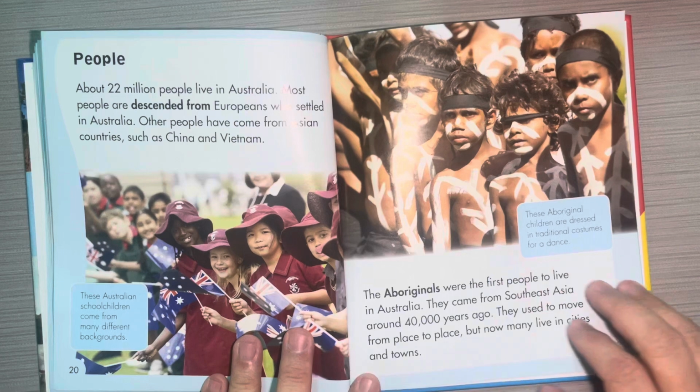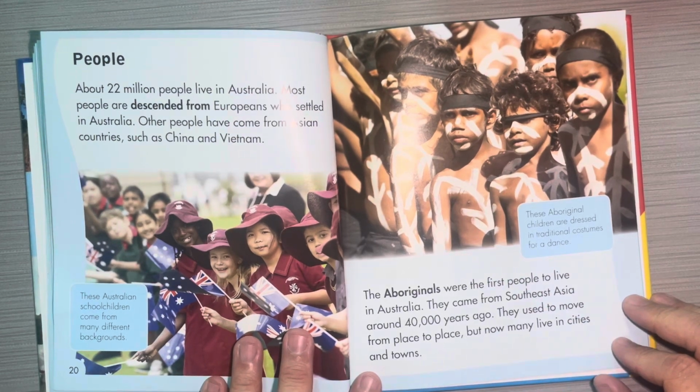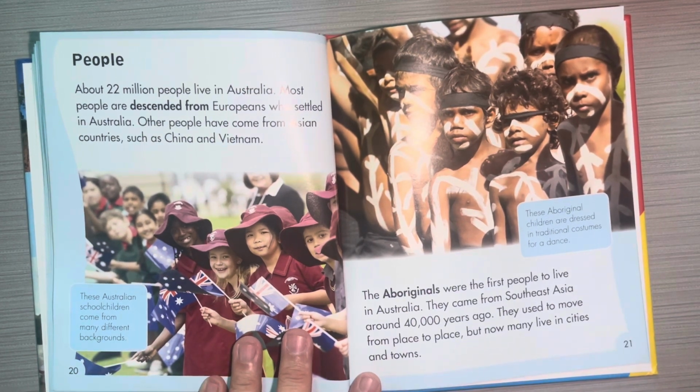People. About 22 million people live in Australia. Most people are descended from Europeans who settled in Australia. Other people have come from Asian countries, such as China and Vietnam. These Australian school children come from many different backgrounds.